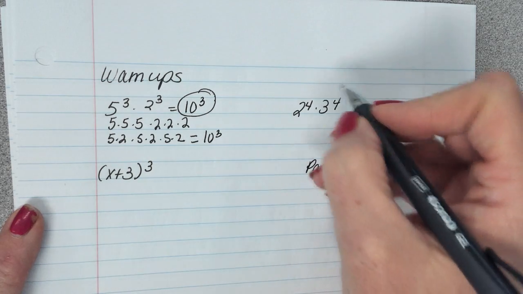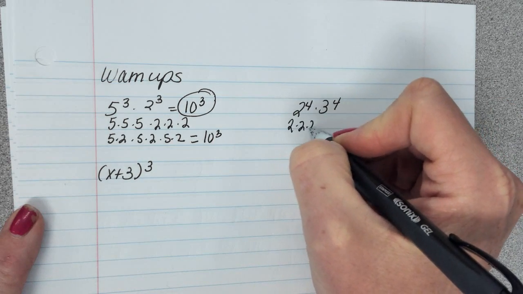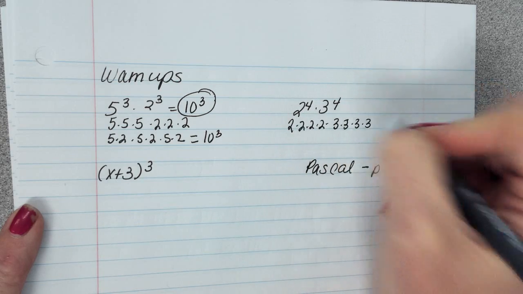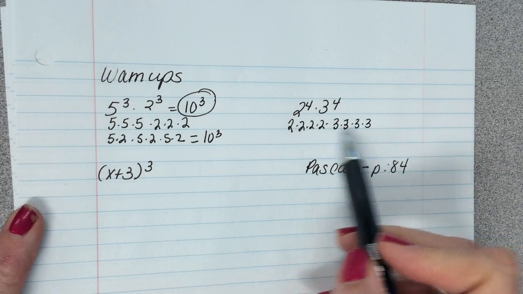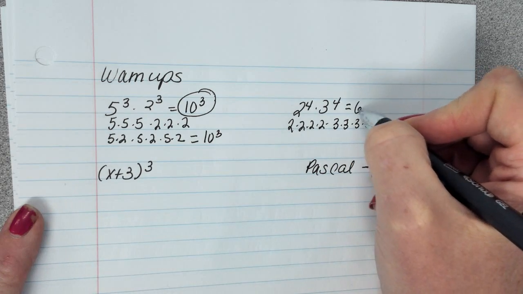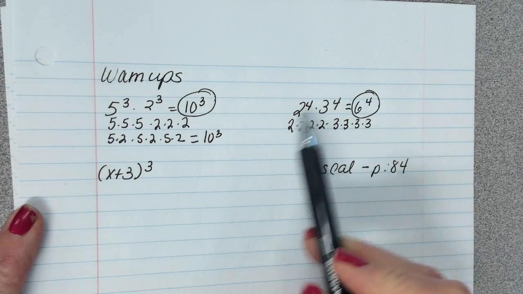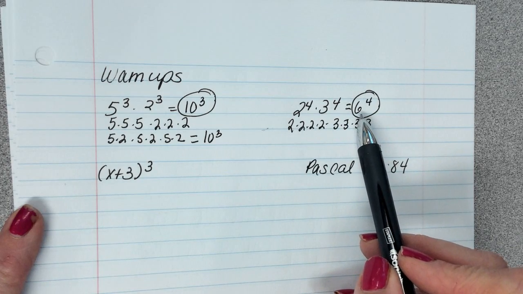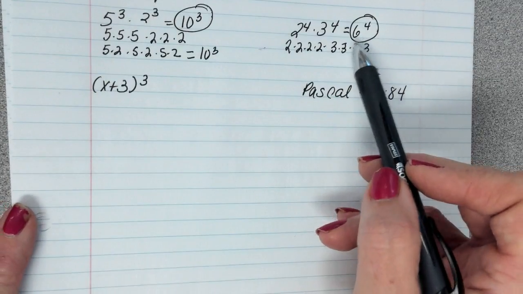The same thing was true here. This was 2 times 2. We had it as a factor 4 times. Here we had it as a factor 4 times with the 3. So what's this actually equal to then? 6 to the 4th. Okay? So if you ever forget these rules, you just want to kind of write it out and just develop the rules again. It's not a big deal.